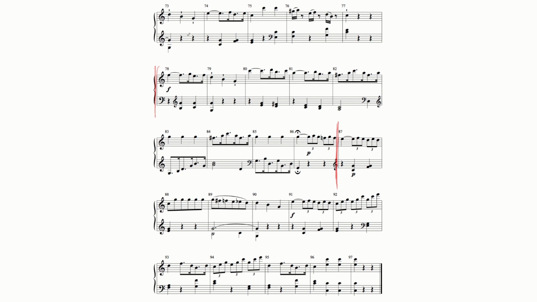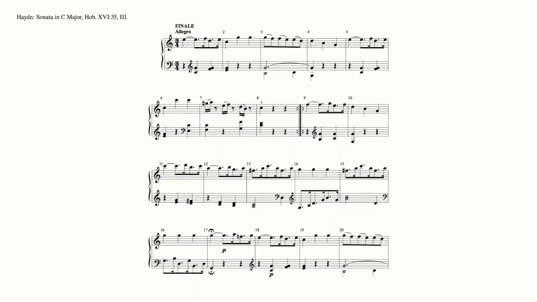We get the A part, the first part of A section again with variation, which ends here. And after that, with an elision, we have a cadential tag according to Stephen Leitz, or a codetta. Let's listen to the movement.